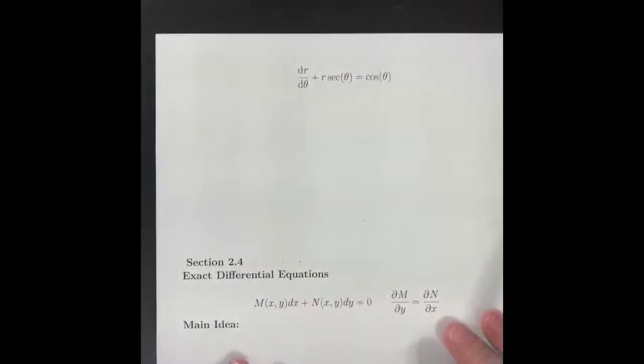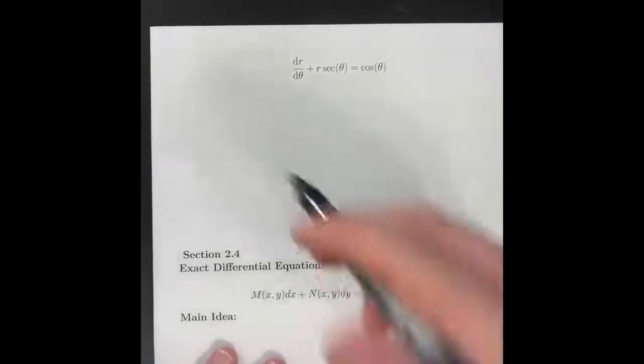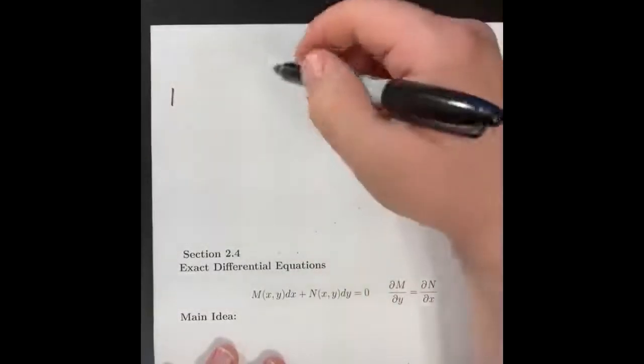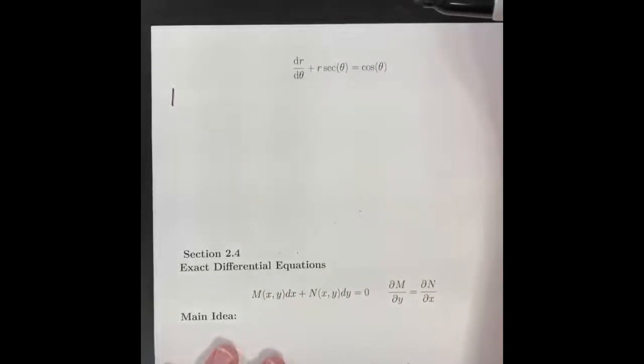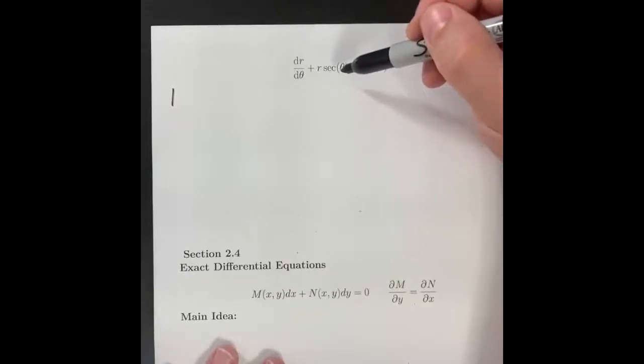All right, so let's do it the faster way. We need to figure out what mu is. This is already in standard form because there's nothing in front of the dr d theta. Our p in this case is secant theta.